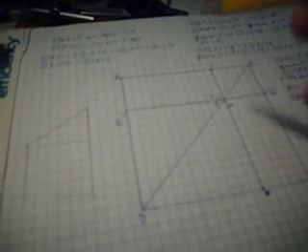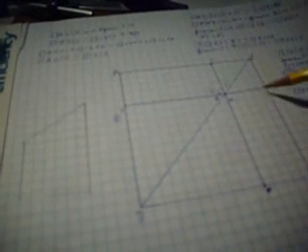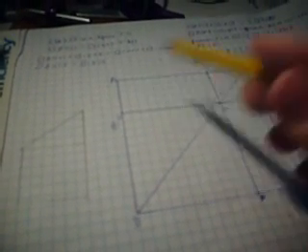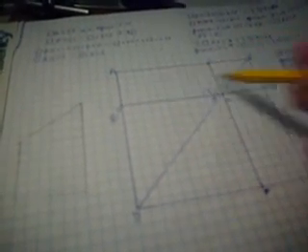Now, if you were to add AHFB together with CNEB, then you would get twice the area of AHFB. Okay, so twice the area of this would be this here plus this here.